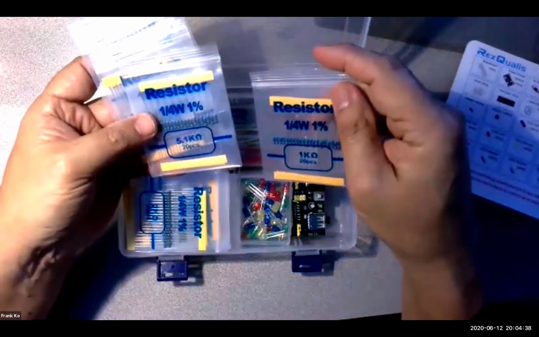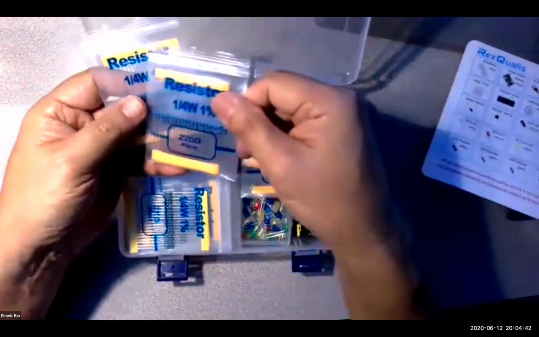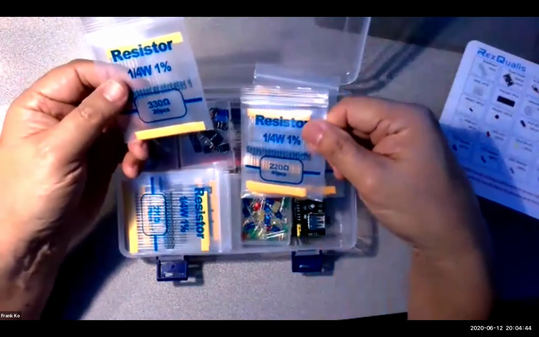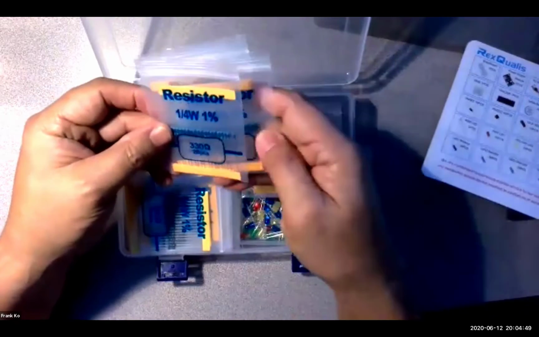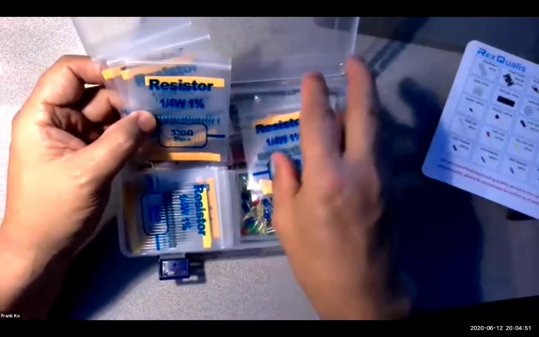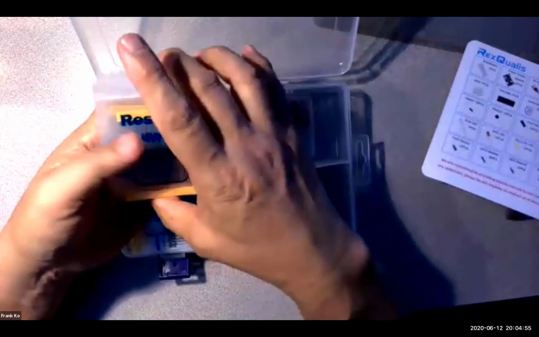So this is one kilo ohm, 5.1 kilo ohm, 100 ohms, 220 ohms. The ohms are ratings of how much resistance these will exhibit when we hook them up to a circuit. We'll talk about resistance in a little bit.